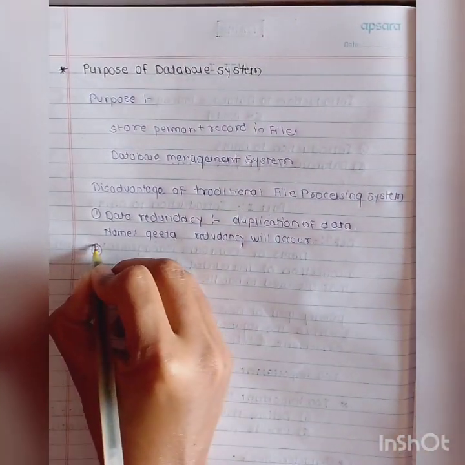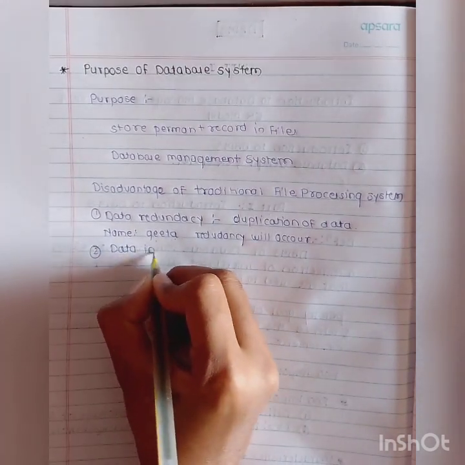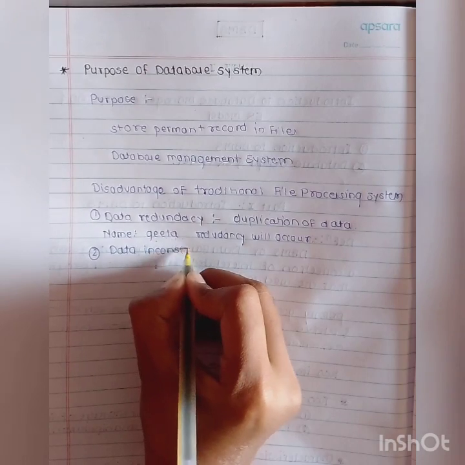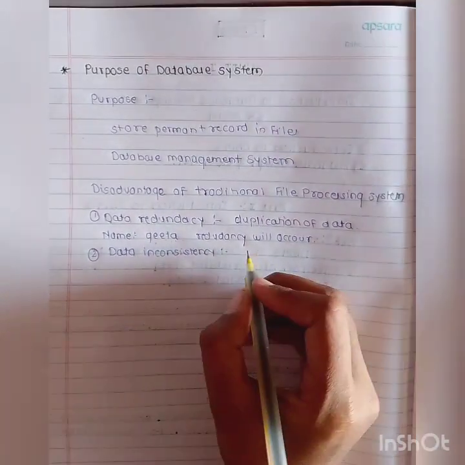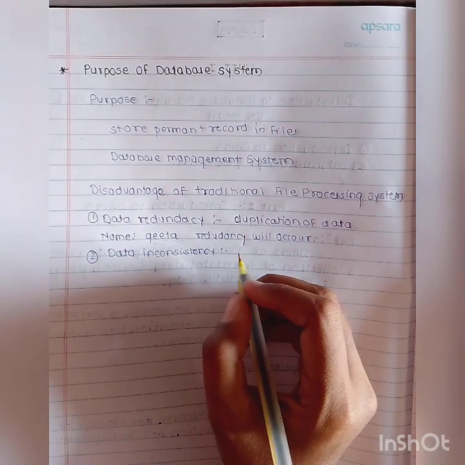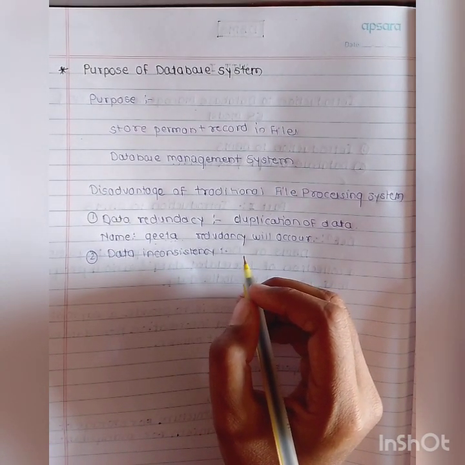The second one is data inconsistency. Data inconsistency occurs when various copies of the same data may no longer match.